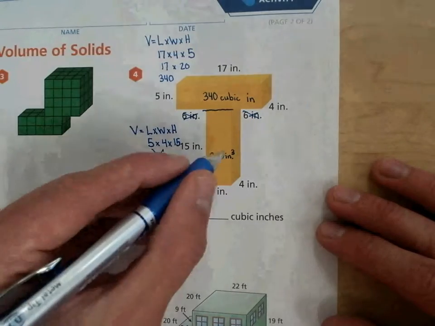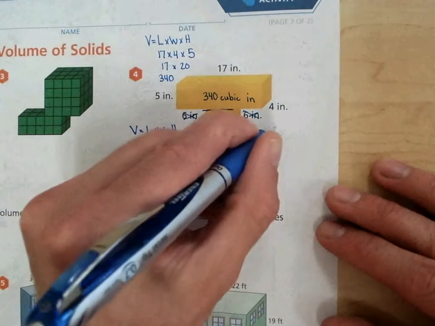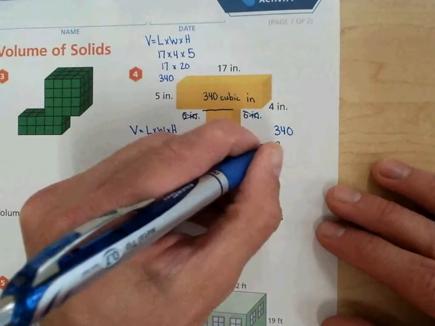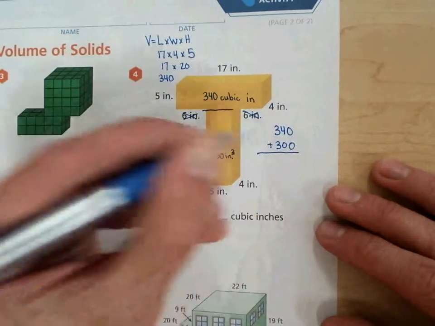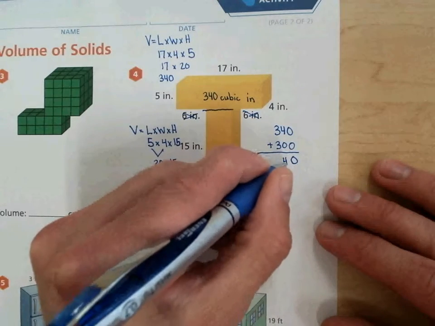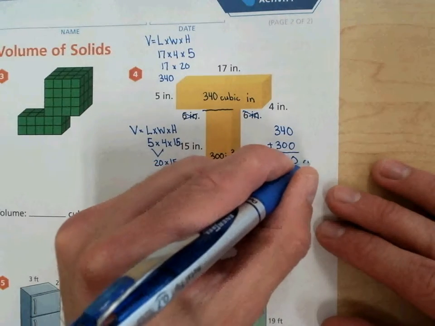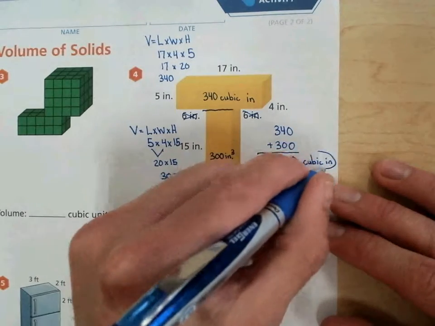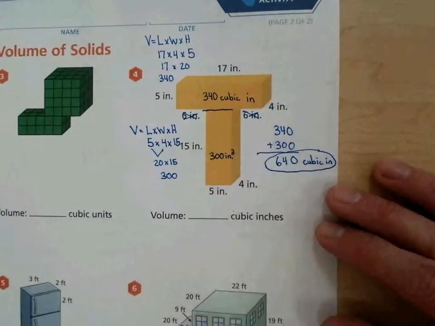Now we have to add the two prisms together. So we're going to go 340 plus 300. And whenever we do that, that is 640 cubic inches, our final answer. And then we circle that there.